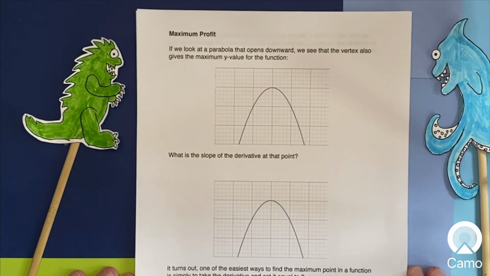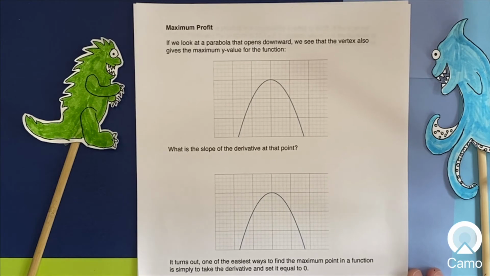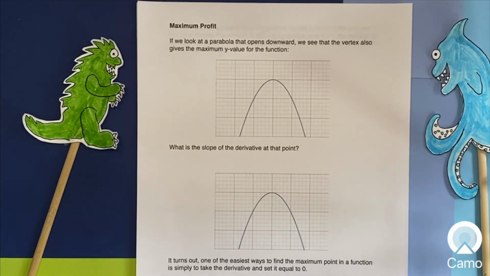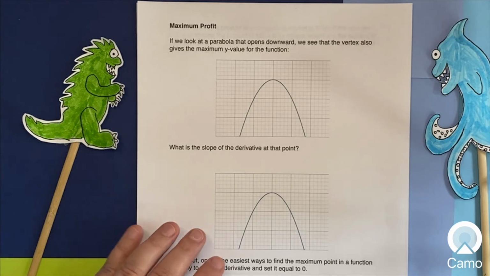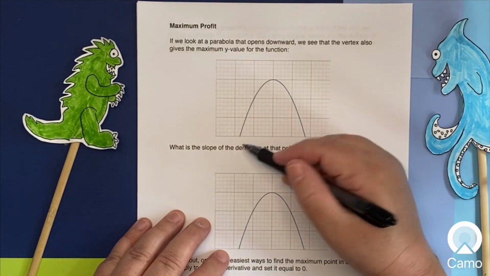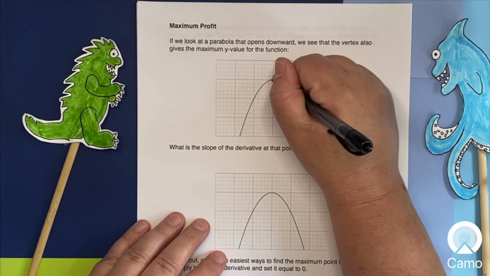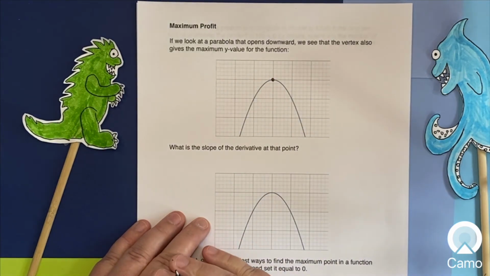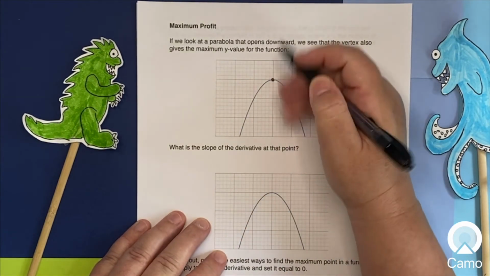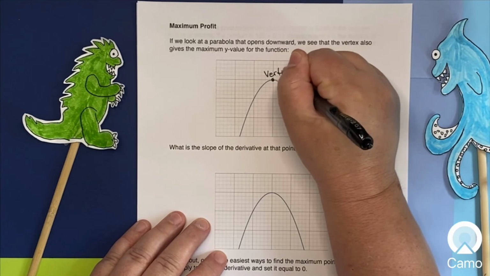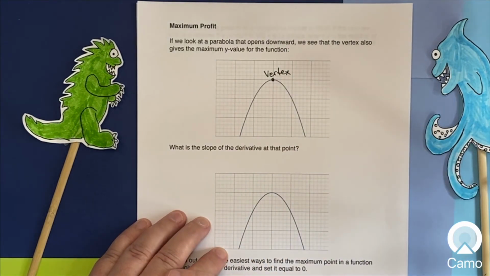So if we look at a parabola that opens downward, there we go. We see that the vertex, remember the vertex is that point right in the middle. Remember there's an axis of symmetry. Here's the vertex. And I claim, if you take a look at this value right here, if this were the y-axis, sorry, I should be using a ruler.